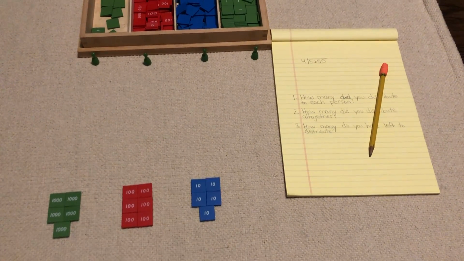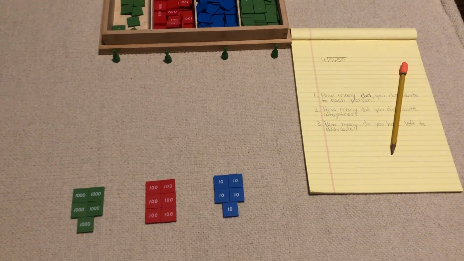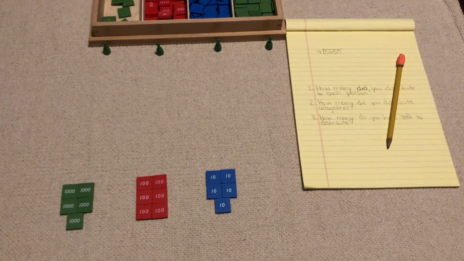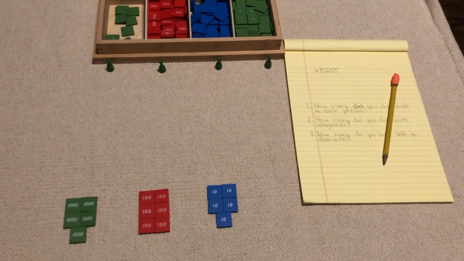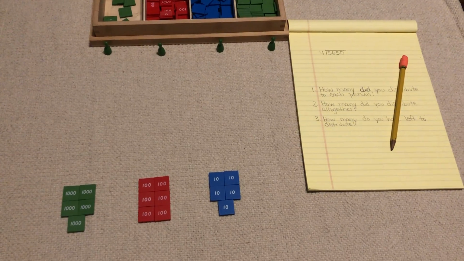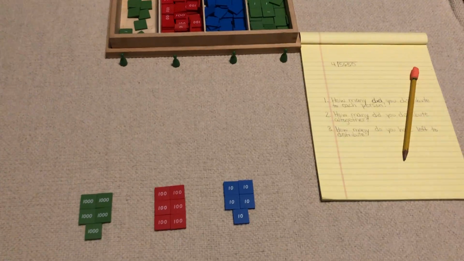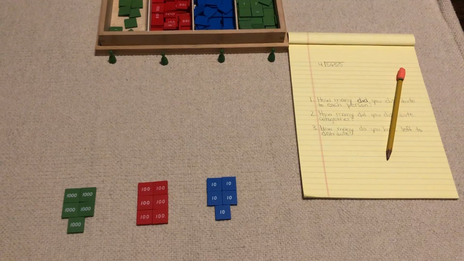Today I'm going to demonstrate how to do division on the stamp game while recording it on paper. And I want to share with you the 3 questions that I always ask myself when I'm doing this work.